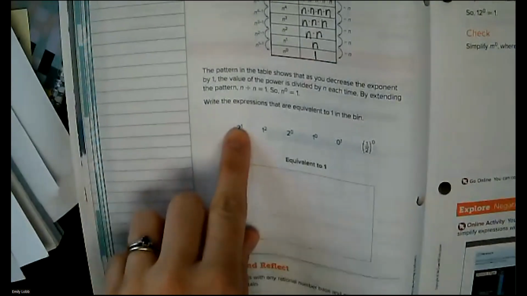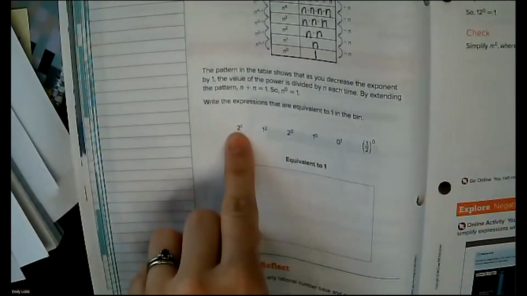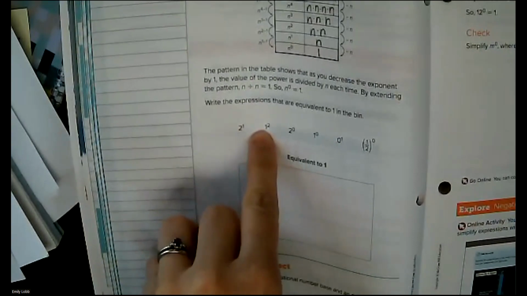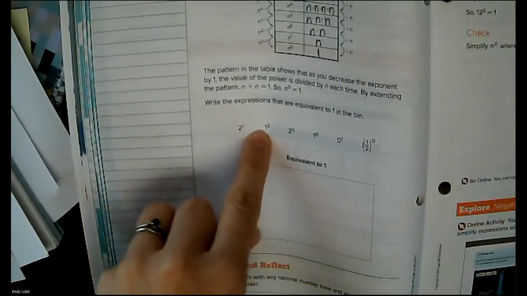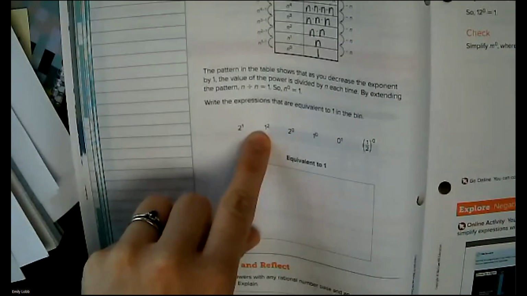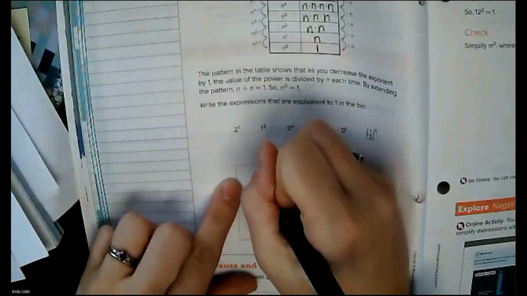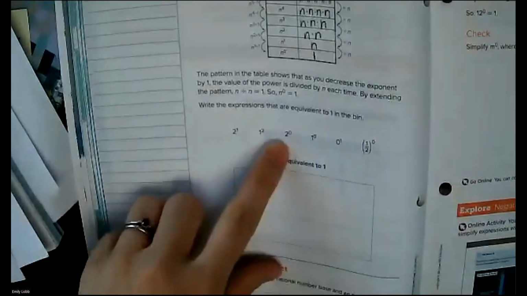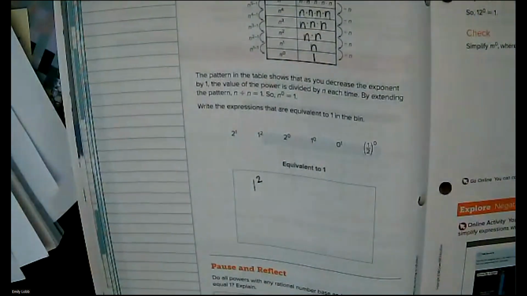Is 2 to the first power equivalent to 1? No, that's just 2, right? How about 1 to the second power? 1 times 1 is actually 1, right? So 1 squared we can put in the bin. How about 2 to the power of 0? Yes. So 2 to the power of 0 equals 1.